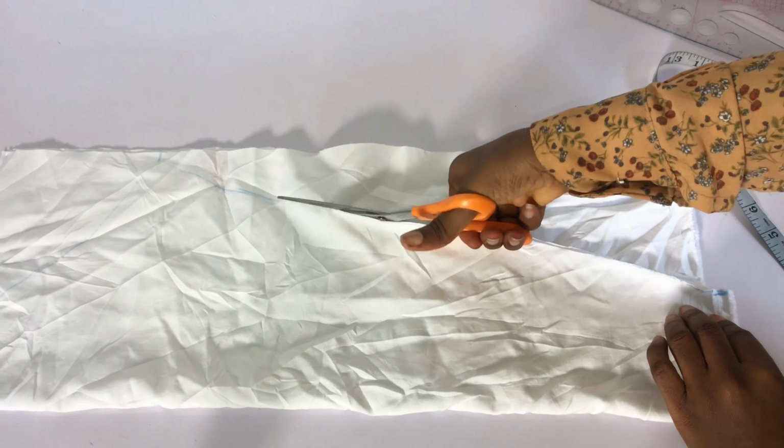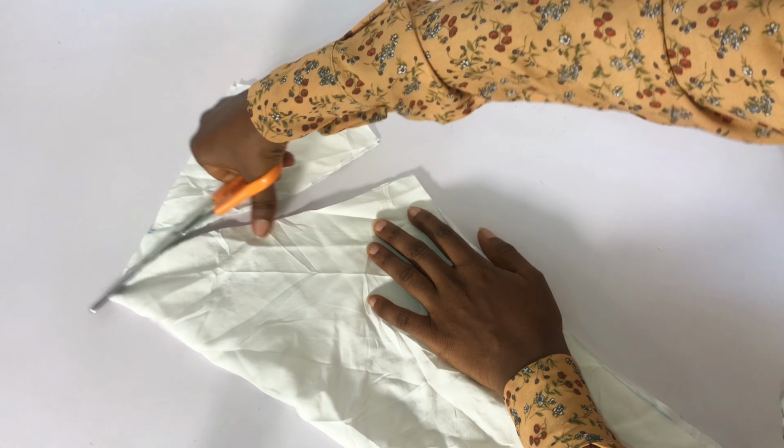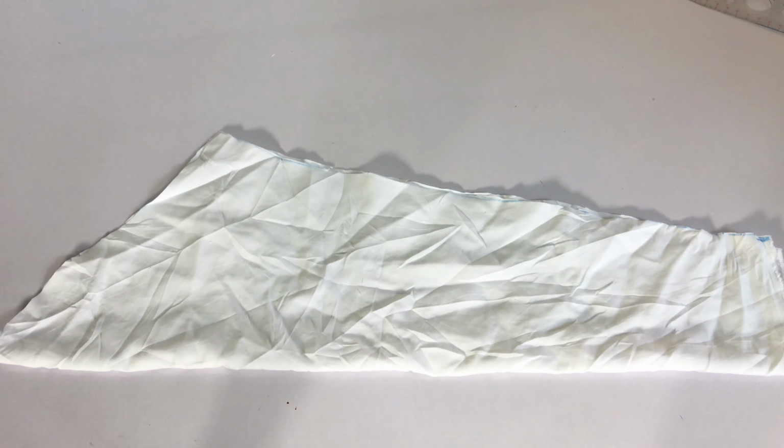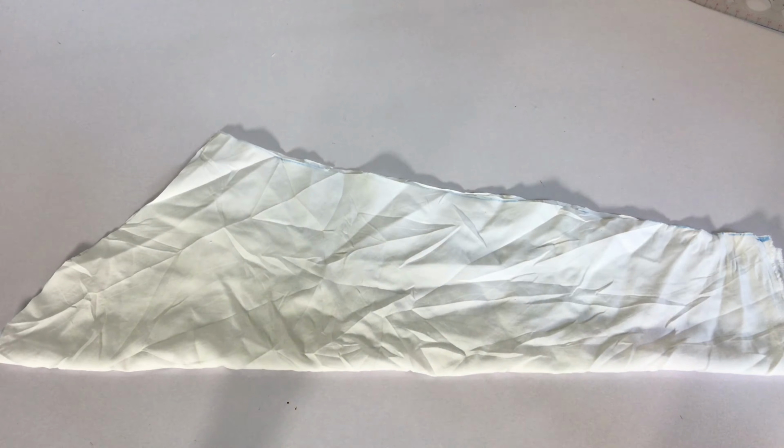After doing that, I'm just going to join the shoulders of the top and attach my sleeves. If you're adding a zipper, you can also sew in your zipper, pipe your neckline, hem your dress and your sleeves, and that is all for this tutorial.